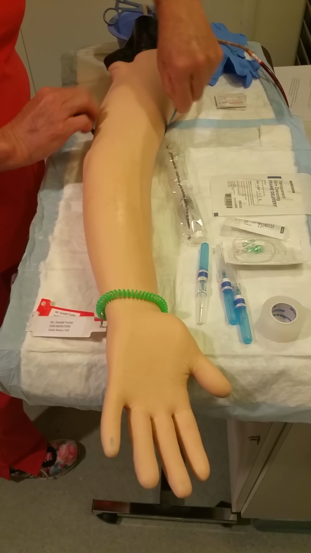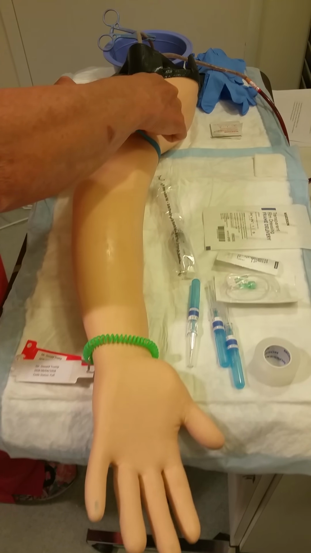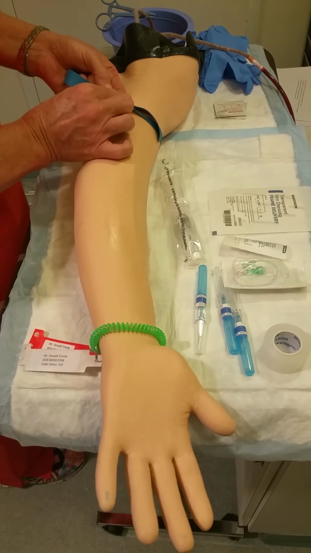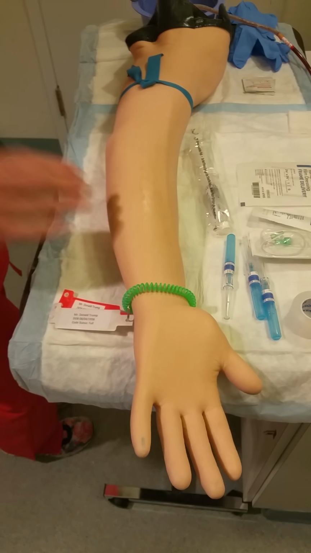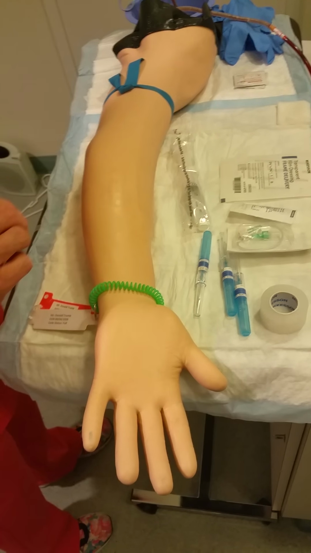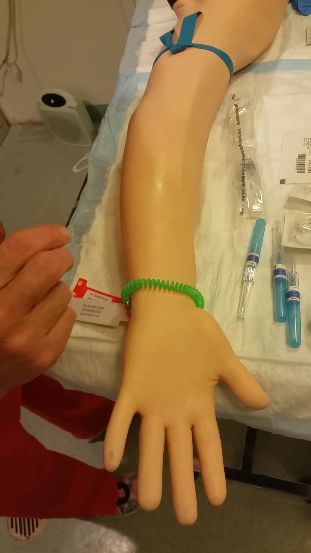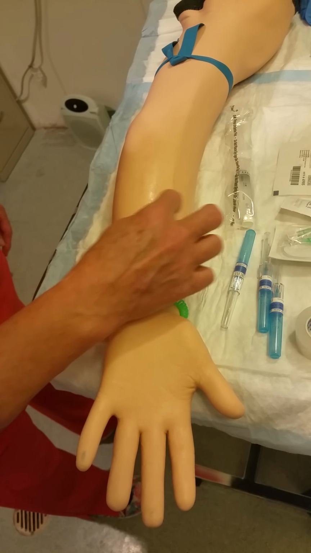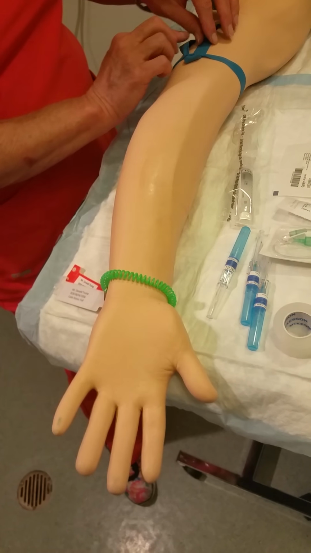The first thing I'll do is place the tourniquet above the venipuncture site, of course. Now this is going to be tight. And we use the tourniquet to engorge the veins and choose an appropriate site, and I see a vein engorging here. Would it be all right if I start your IV in this area? Yes. Thank you, Mr. Trump.